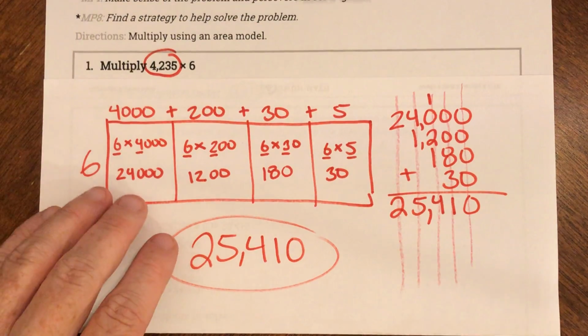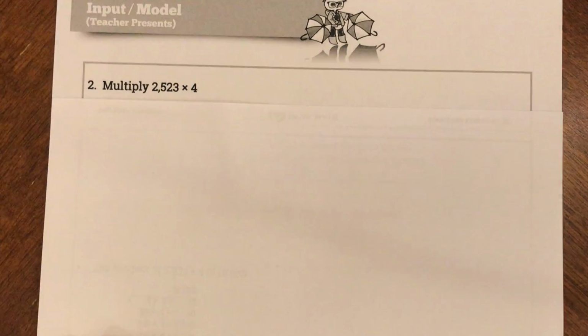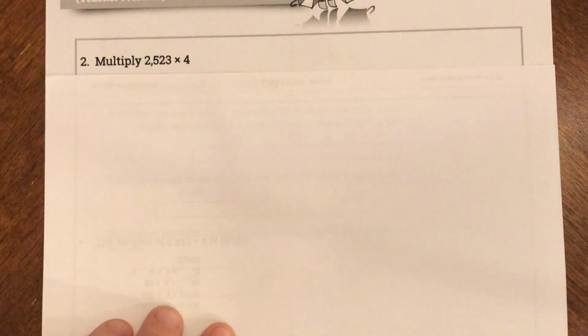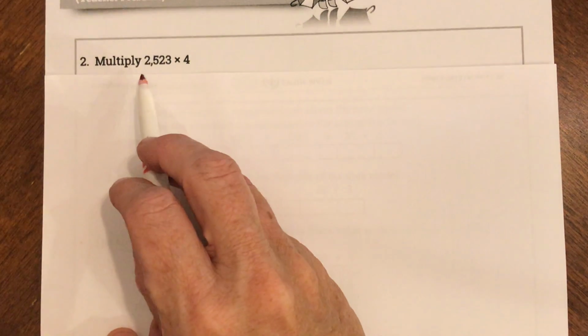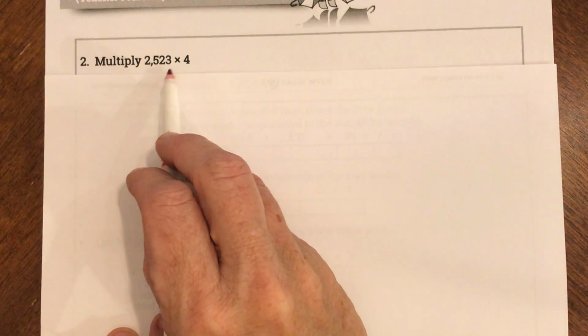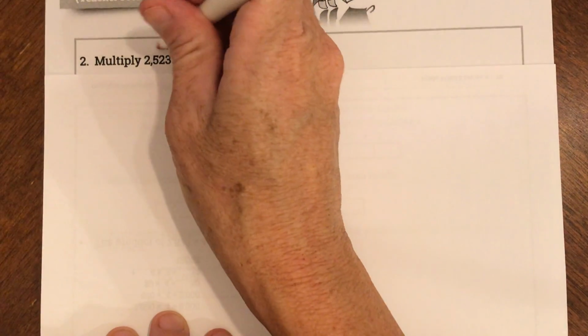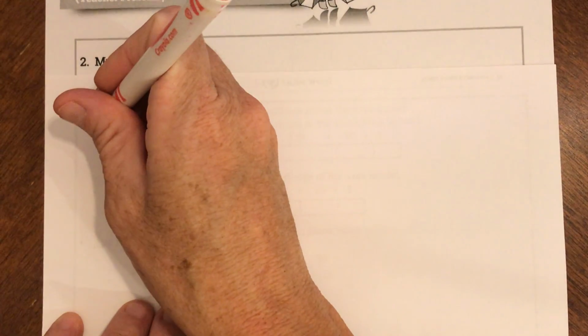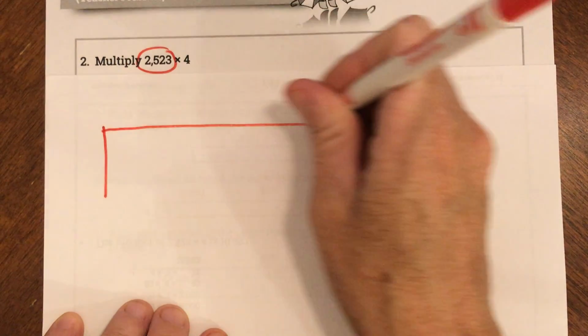Okay, ladies and gentlemen, I'm going to do another one of these. Again, I'm going to follow my steps, so you could follow your steps with me. My first step says I'm going to circle the greatest factor. Well, 2,523 is definitely greater than 4. My second step says I'm going to write the greater factor in expanded form above the area model. Okay, ready? So I need to draw my area model.